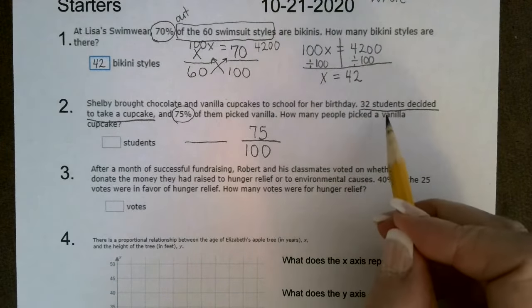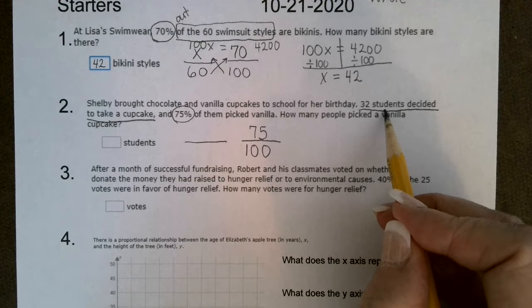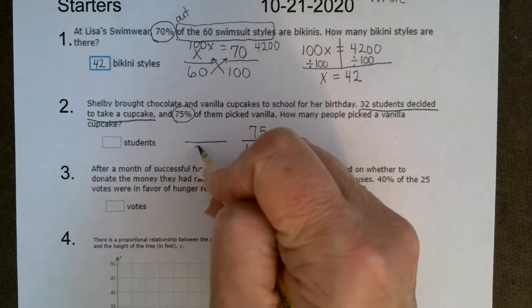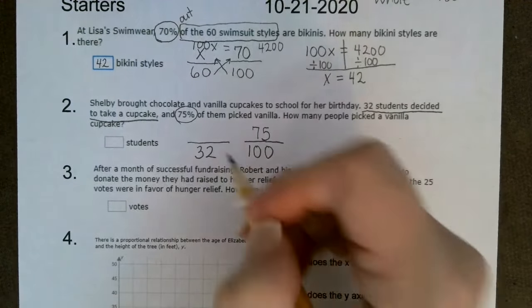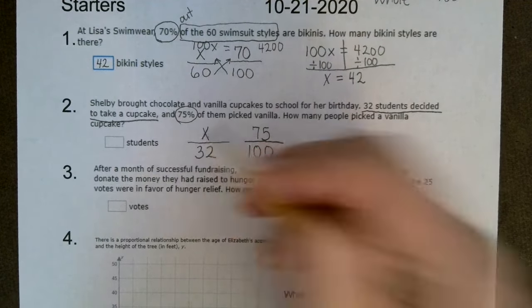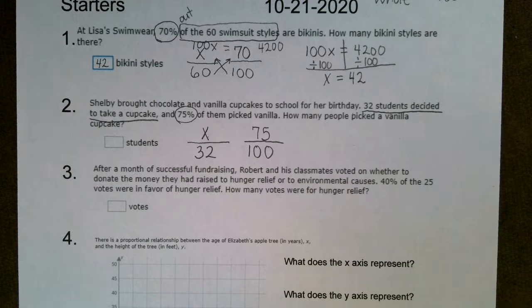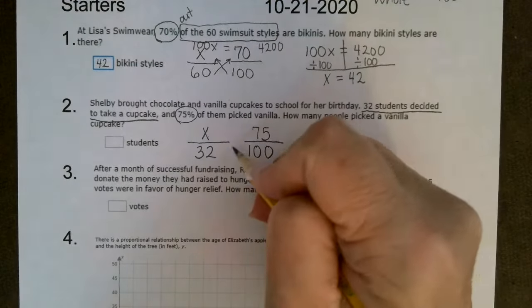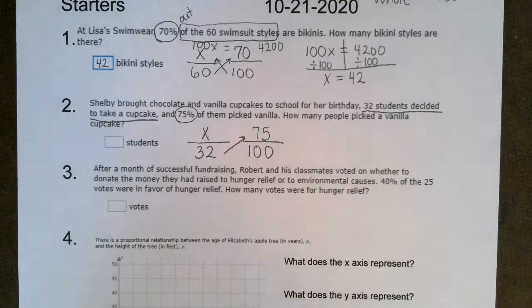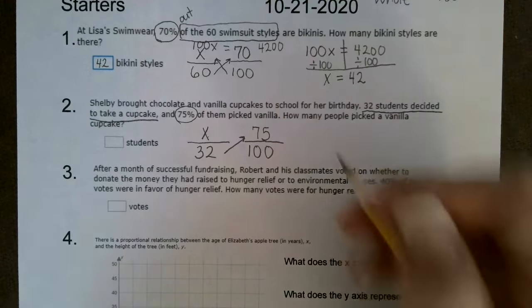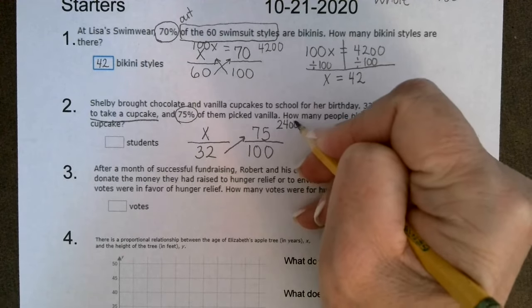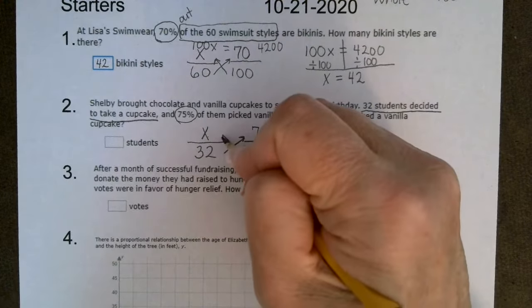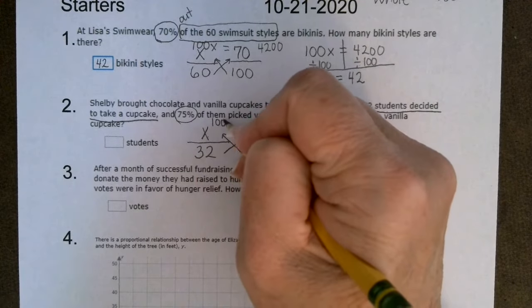So if 32 students chose cupcakes, that's going to be the total number of kids that pick cupcakes. And we're looking for the part that chose vanilla. So we're doing 32 times 75, which is 2,400.